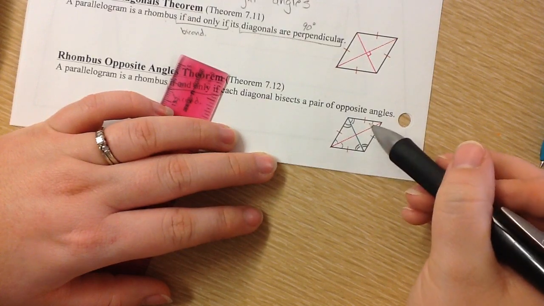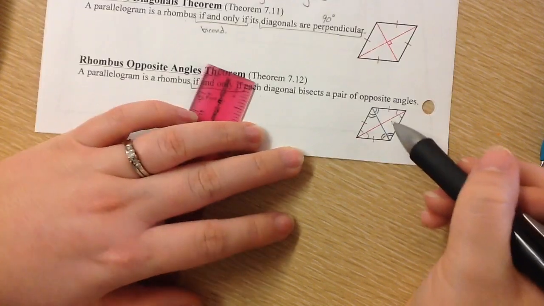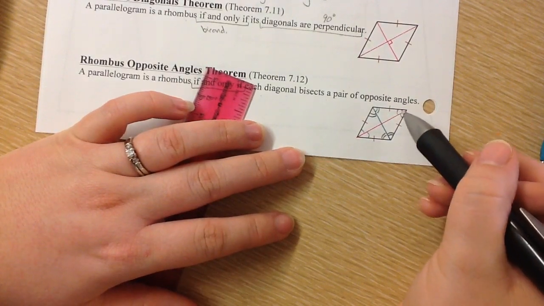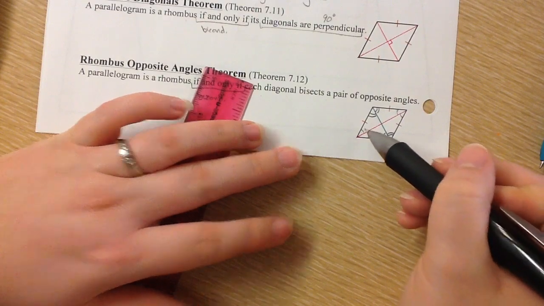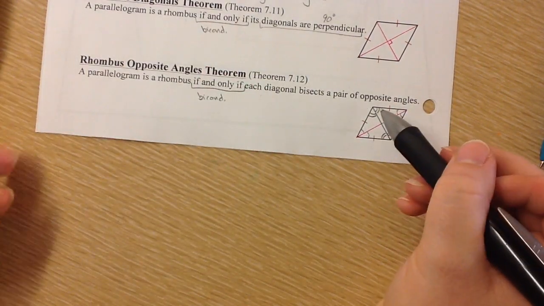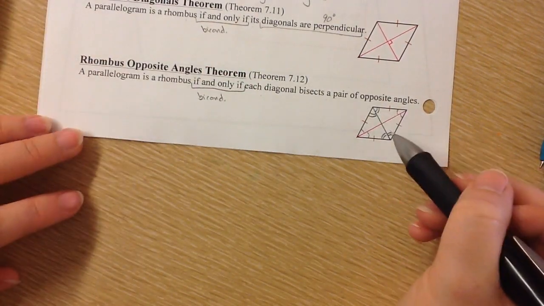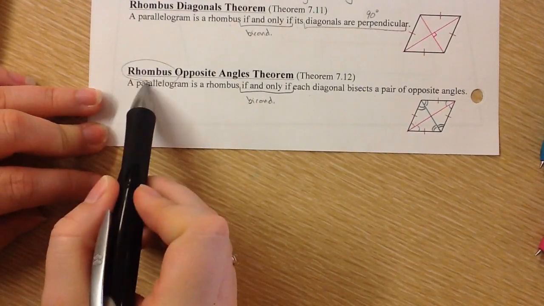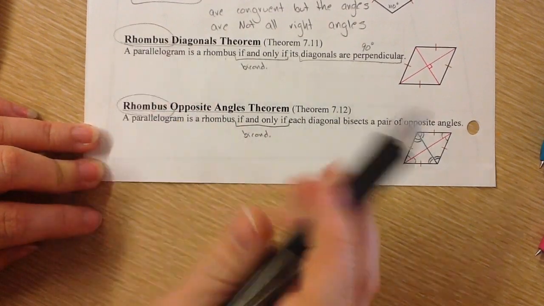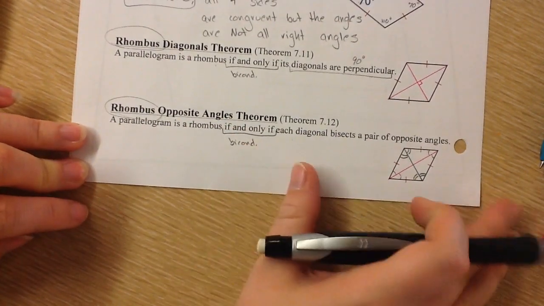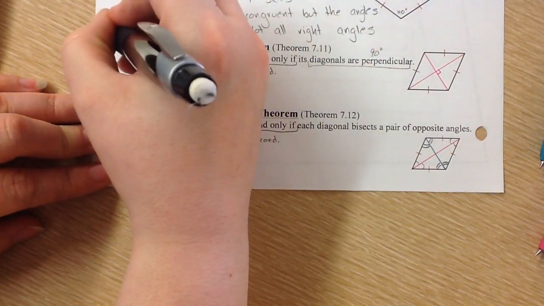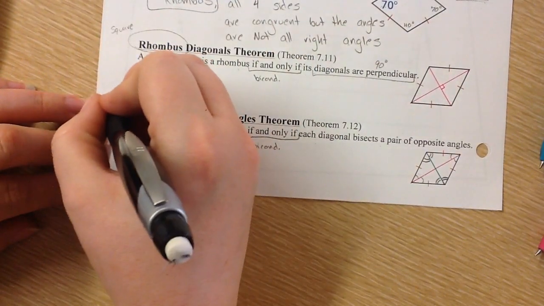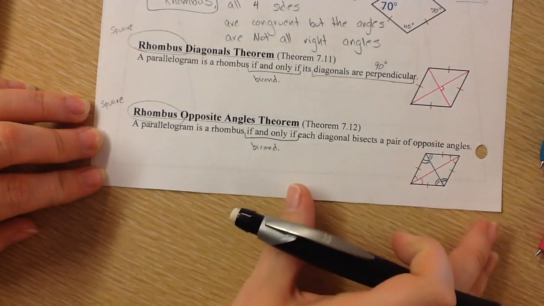Consecutive angles are not congruent, so their bisectors are not congruent. It just means that this diagonal divides this angle up into two equal pieces, and it divides this angle up into two equal pieces. This diagonal divides this angle up into two equal pieces and this one into two equal pieces. Again, this is true only if you have a rhombus. Both of these are true for rhombuses, which therefore means, aren't they also true for squares? Because isn't a square a rhombus?